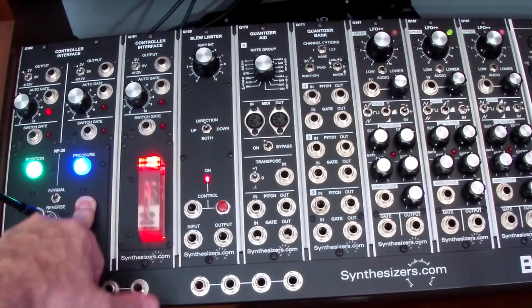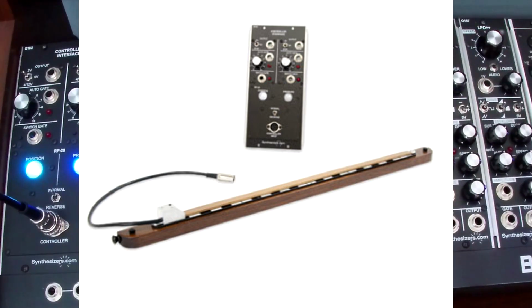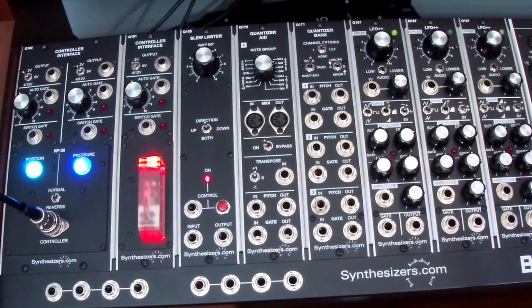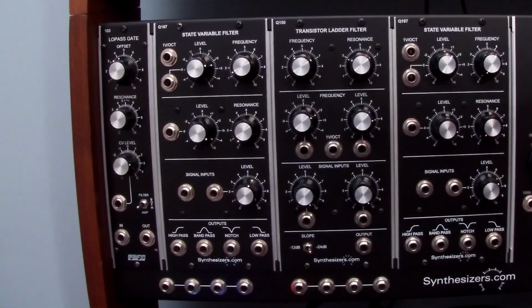And the controller interface for the ribbon. If you look at my previous videos, I have one that specializes on the Q182, the ribbon controller, and its module, the controller interface. Okay, continuing the second row.